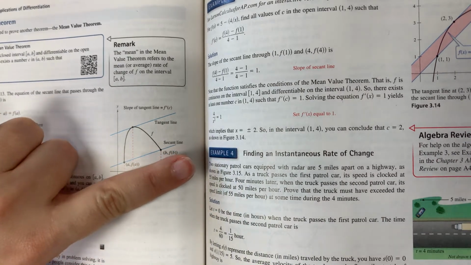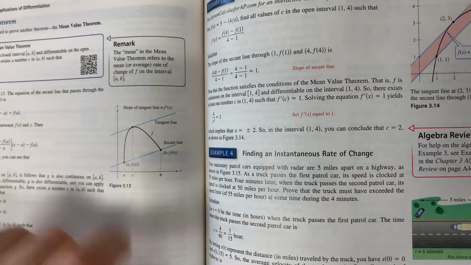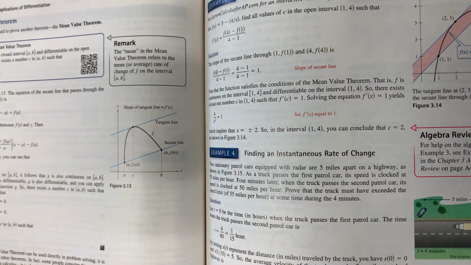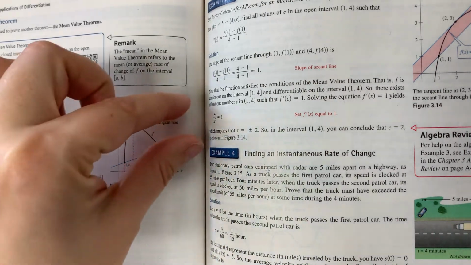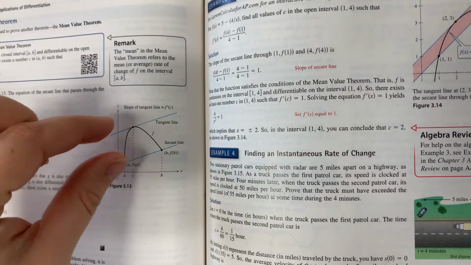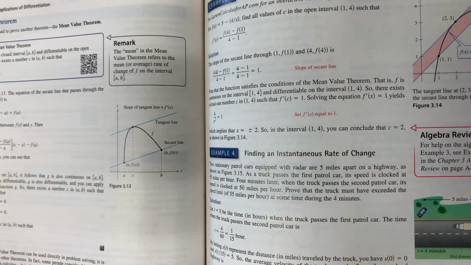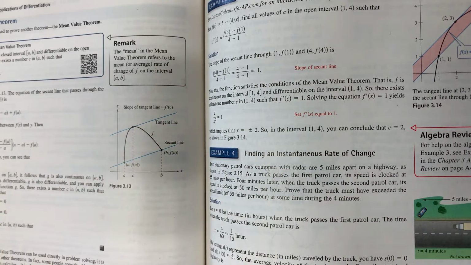So the slope of the secant line gives me the average rate of change. They are saying that the slope of the tangent line at some point in that interval will match that. So these will be parallel to one another. And that is true for anything that is differentiable from A to B and anything that is continuous from A to B, including those endpoints.